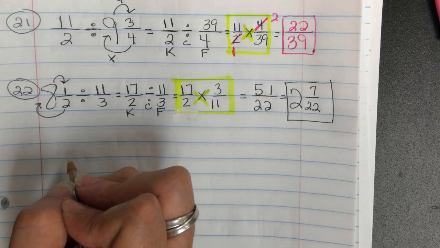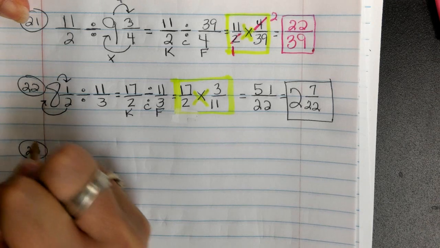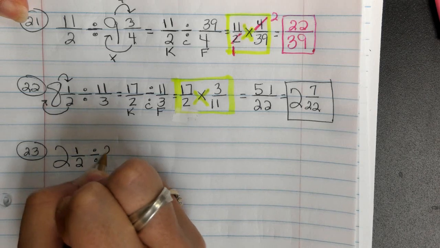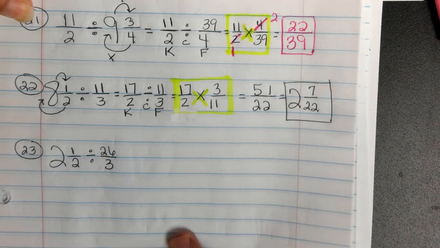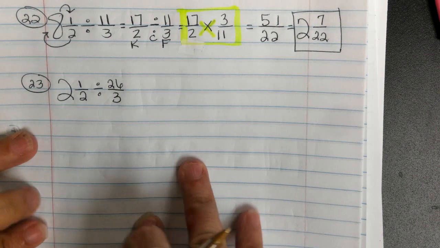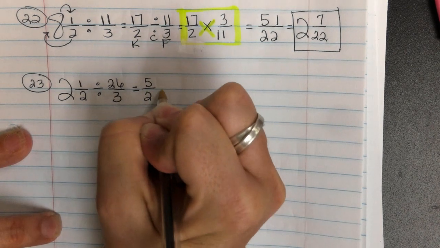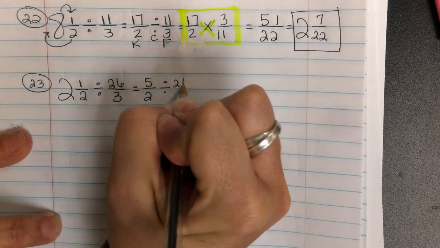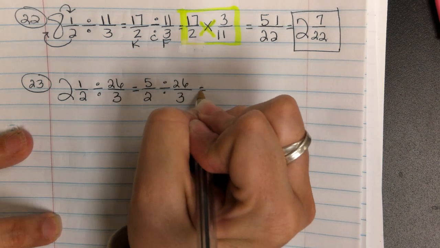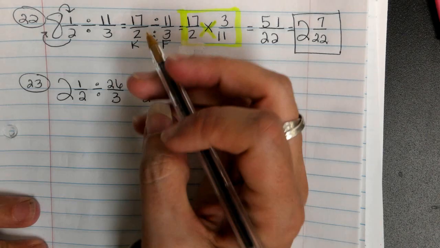Okay, let's try another one. Let's see. 23 is 2 and 1/2 divided by 26/3. Clean up that whole number, which would be 5 over 2 divided by 26/3. Okay. Whoops, almost did it too fast. I gotta keep, change, flip.